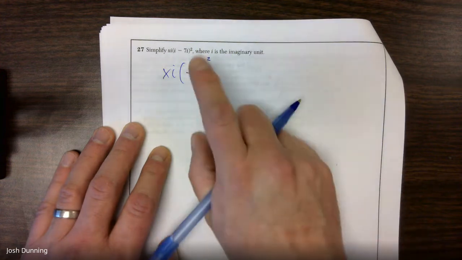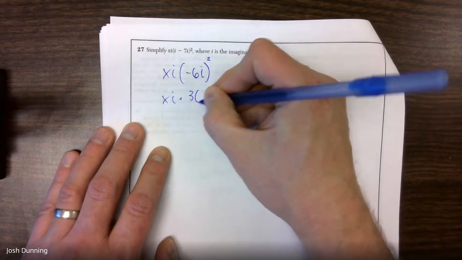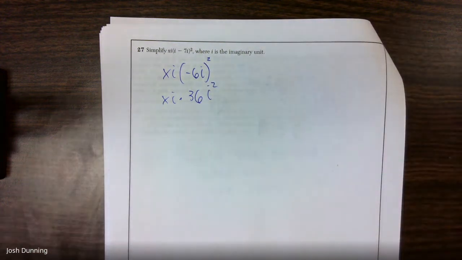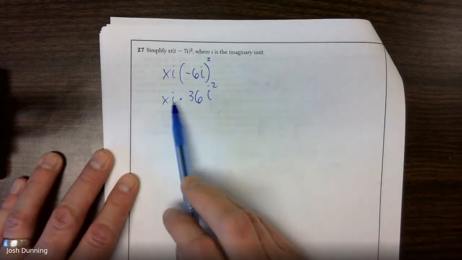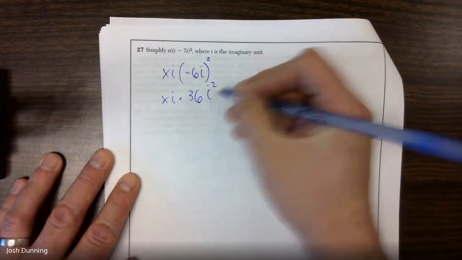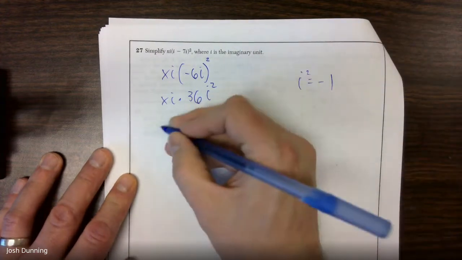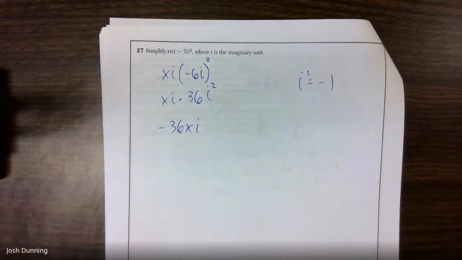Then square it. Negative times a negative, positive 36 i squared. Now, you could do this a couple different ways. Maybe you could put those together to i cubed. Maybe you just say, hey, i squared is negative 1. So that makes this whole thing negative 36.